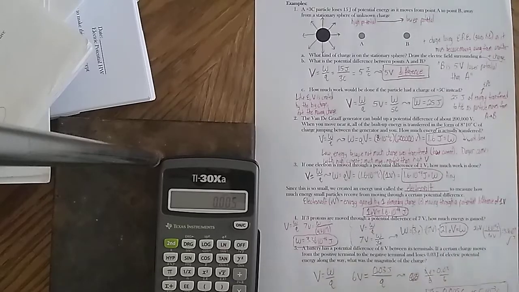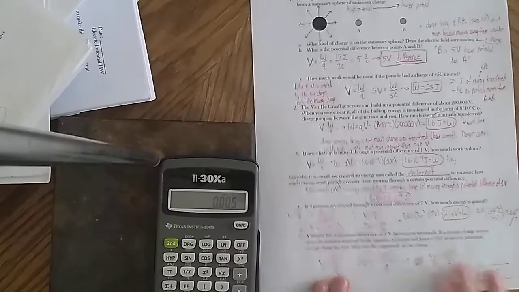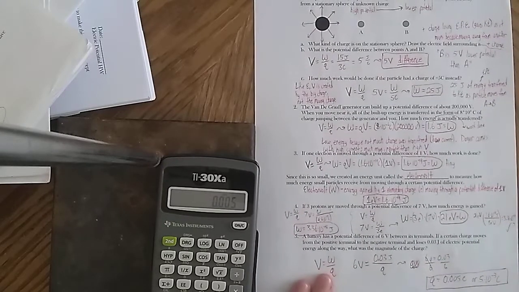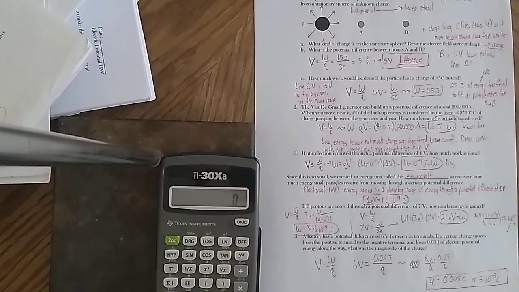Okay, that concludes our electric potential notes. This is another challenging concept. It really took me a while, probably until I was in the upper levels of college, or even when I was teaching it for the first time, that I felt like I really understood what electric potential meant.